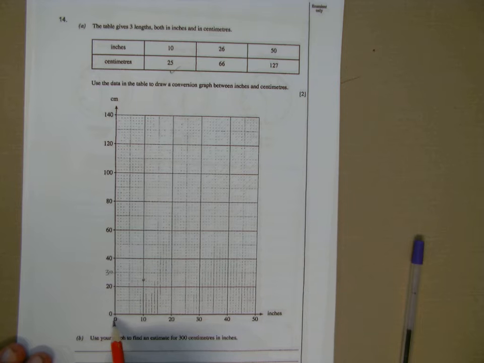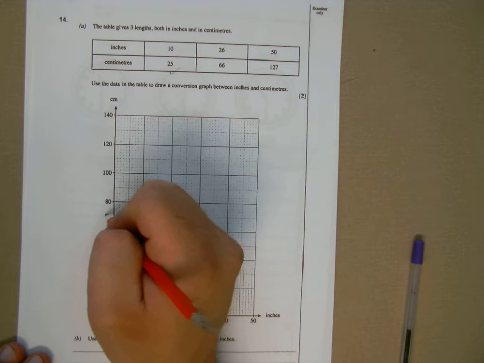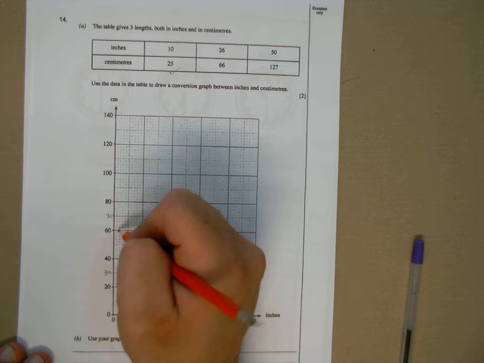So 26, well, that's easy enough. We can go across to 26 there. And where's 66 going to be? Well, there's 60, isn't it? And remember, 70 is halfway between. So we've got 5 squares in between 60 and 70.